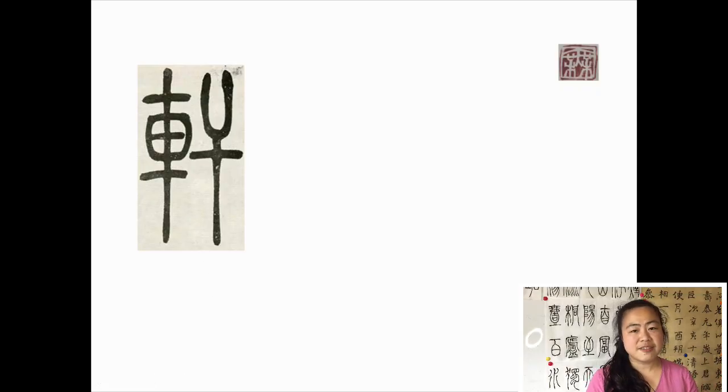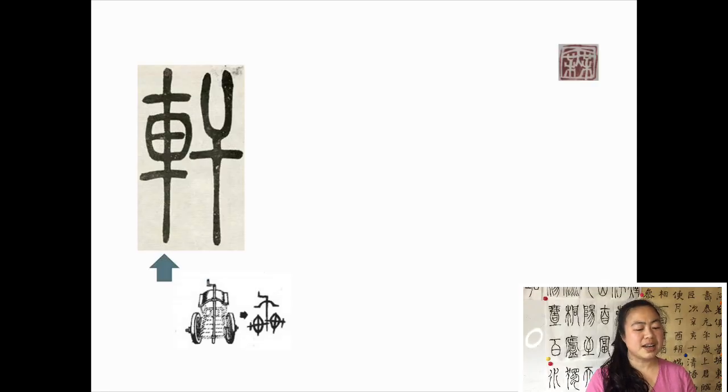But in the development, it changed a little bit. So the left part is from this character. So what do you think of this? This is car. This is the car in 2,000 or 3,000 years ago. So the left part is car, so it's something related to car. How about the right part?